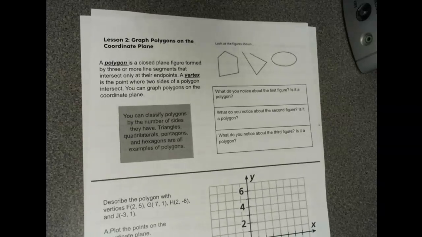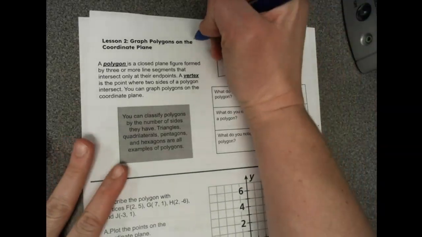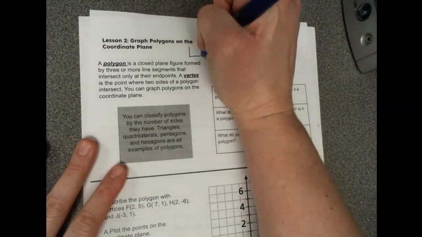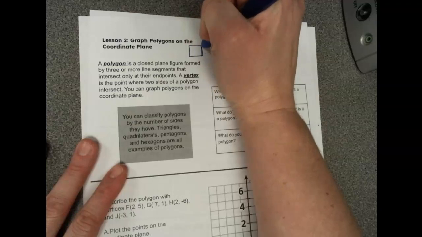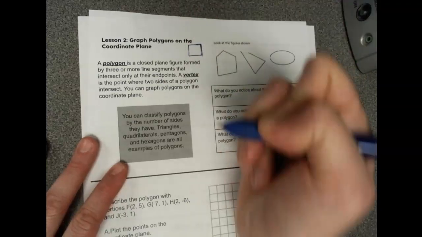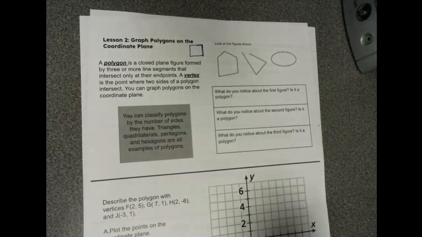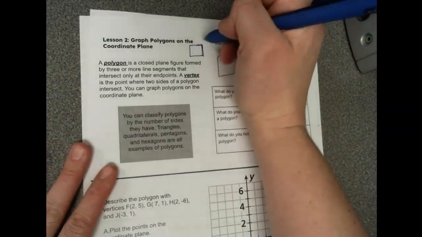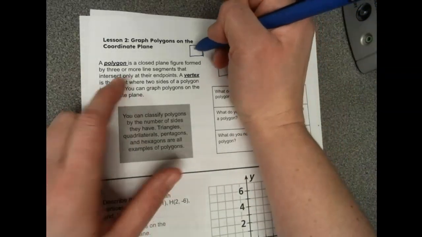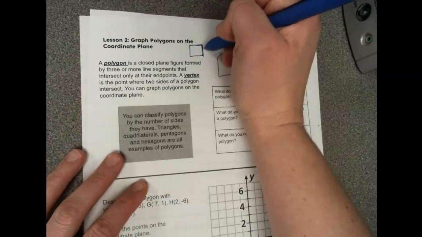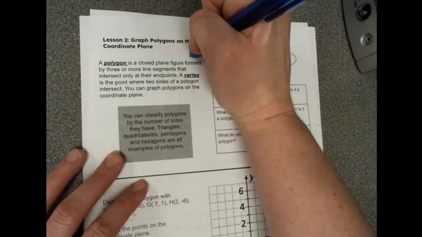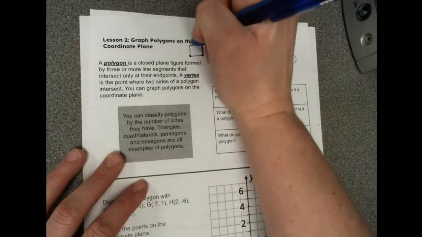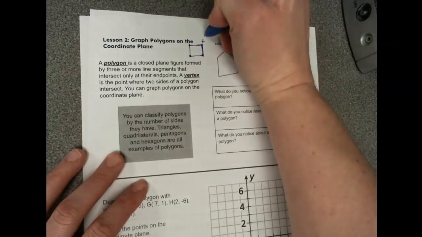Okay, so a polygon, if I were to draw one, I drew a rectangle / square. I really wanted to draw a square, but I don't think all the lines are the same. That is a polygon. All the lines are connected. It has 3 or more line segments. It has 1, 2, 3, 4. And a vertex is the point. So this right here, where they connect, those are the vertex.